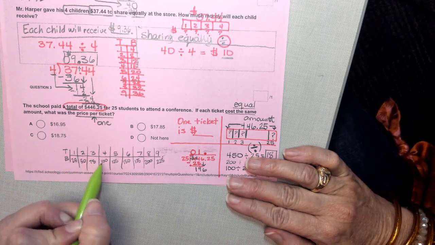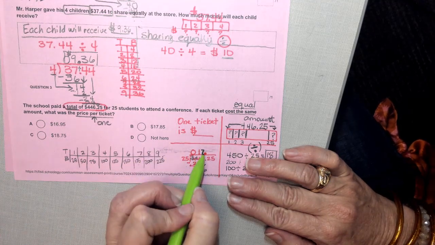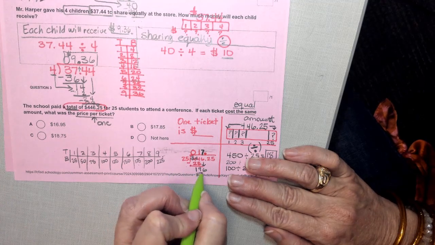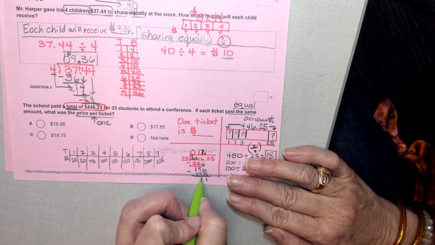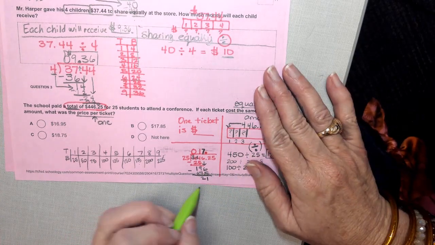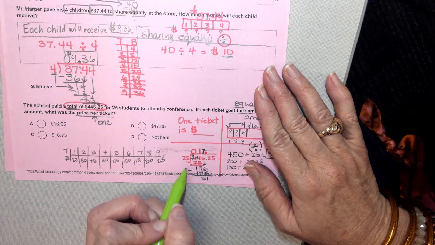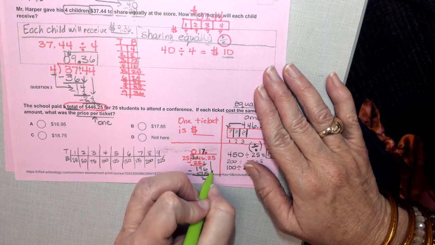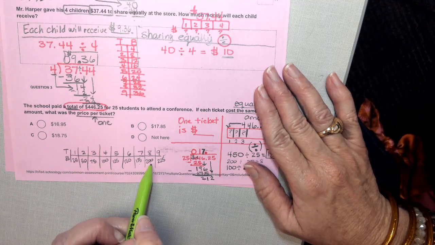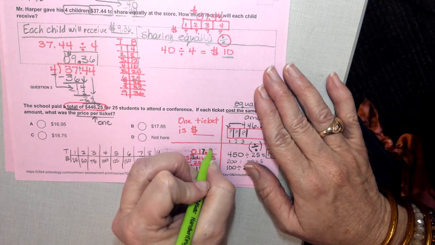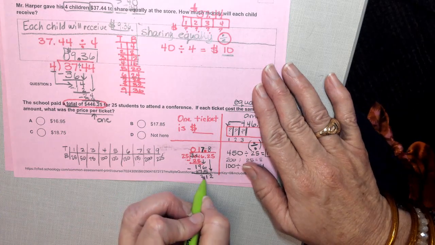I want to get as close as I possibly can, and I see 7 is the number that I want. 7 groups of 25 is 175. And this time I get 1 and I get 2. Ooh, 21. But it's okay because 21 is less than the number 25. So I'm going to bring down my next number, and that's going to be 2. I'm getting as close as I possibly can, and 200 is pretty close. So 8 is going to go over here above the 2, and that will give me 200.